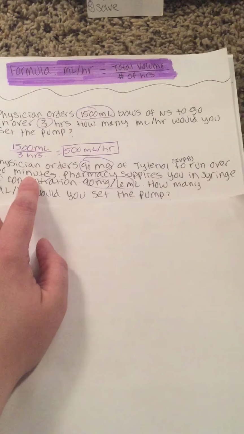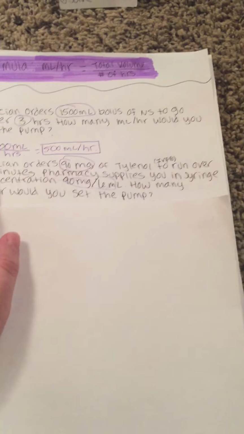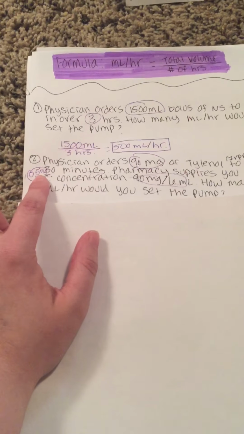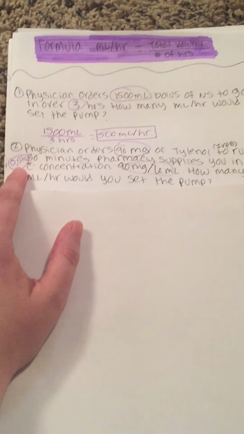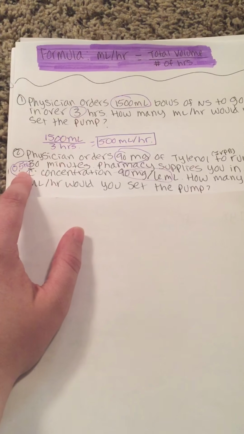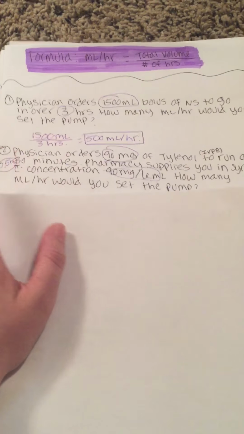Since this is milliliters an hour, you have to divide by the actual number of hours. Since it's 30 minutes, you're going to convert that to 0.5 hours, because that's half an hour. It's very important that you use that and not the 30, or you'll get the wrong answer.